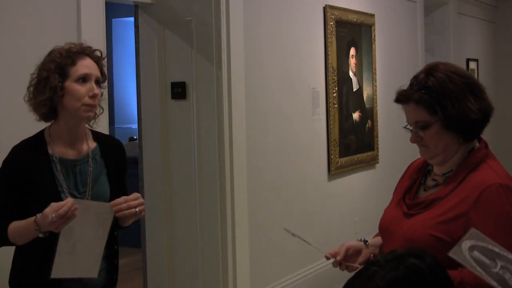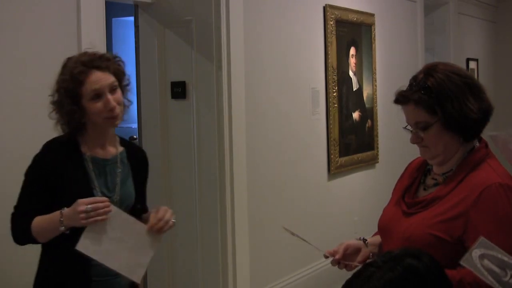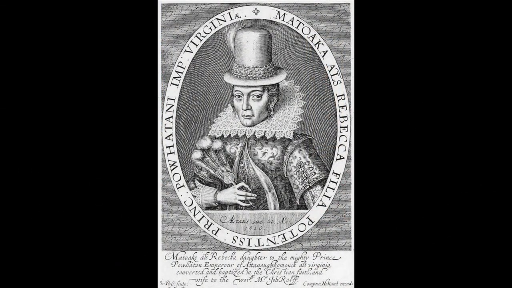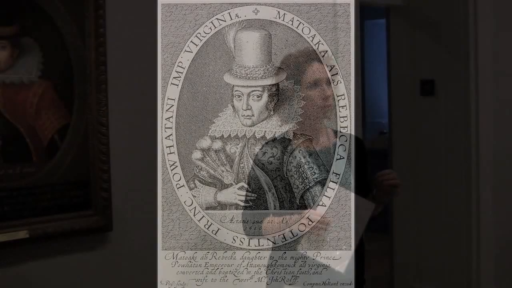I would say the print came first. Okay, and why? Based on the discrepancy that Jerry mentioned, we know that that information is correct in the print, that she was married to John Rolfe, not Thomas Rolfe. Right. So maybe when a later painter started to paint this portrait of Pocahontas based off of the print, maybe there was a common mistranslation. We just copied the words wrong or incorrectly.